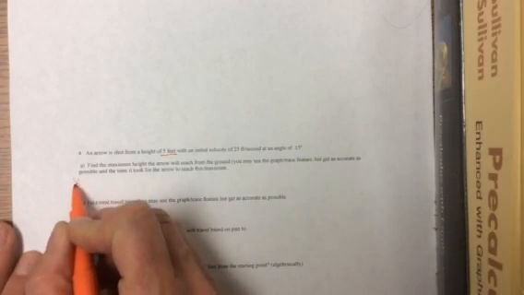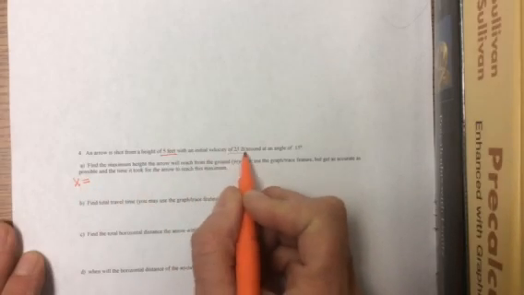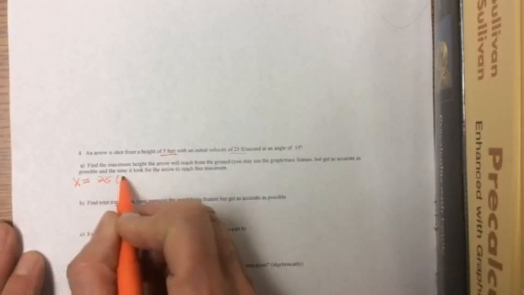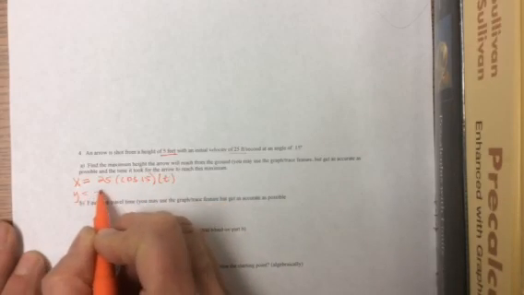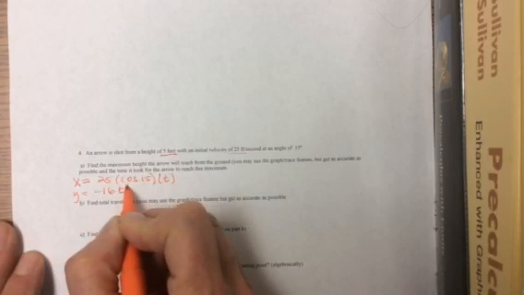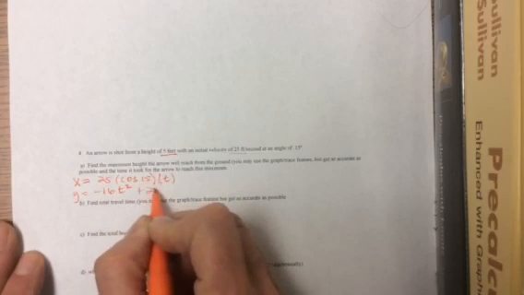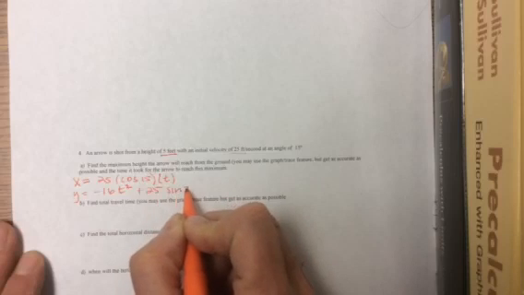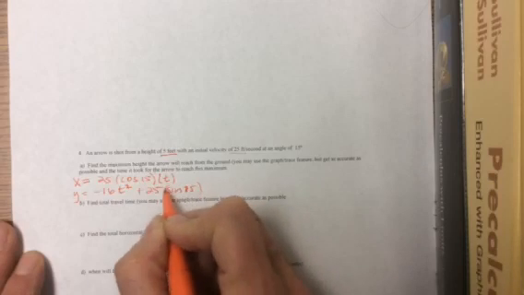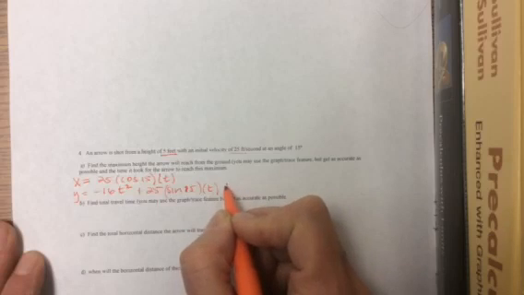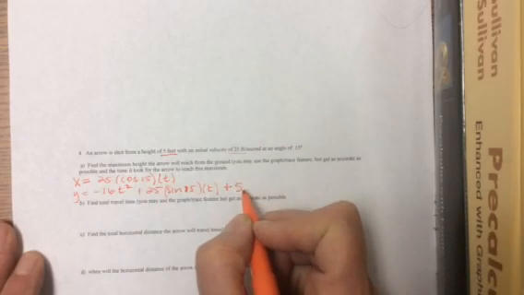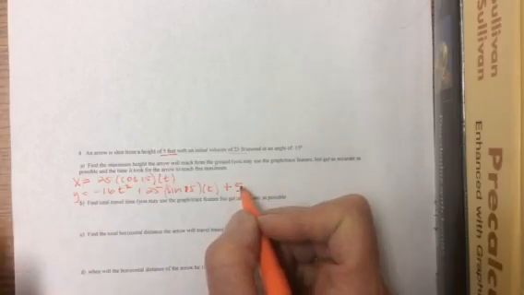So we'll go x equals initial velocity of 25, and then cosine 15 times t, and y equals negative 16t squared plus 25 sine 15 times t, and then this time we have a plus an initial height. Okay, if there's initial height, you tag that on the end.